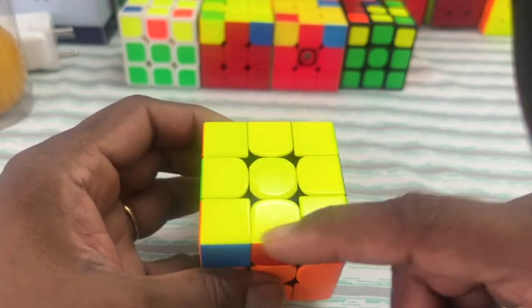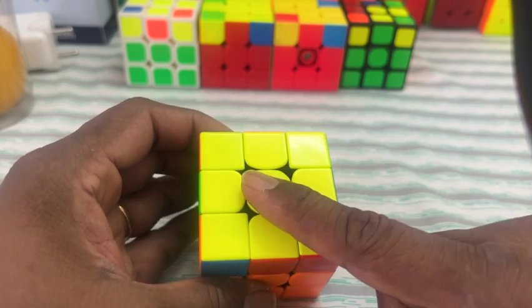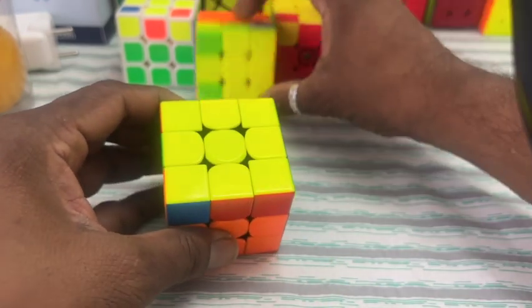Okay, so we finished yellow, but I have some combinations to show it to you, because every time we have a different combination. I'll just show it to you. So here I have one combination more.